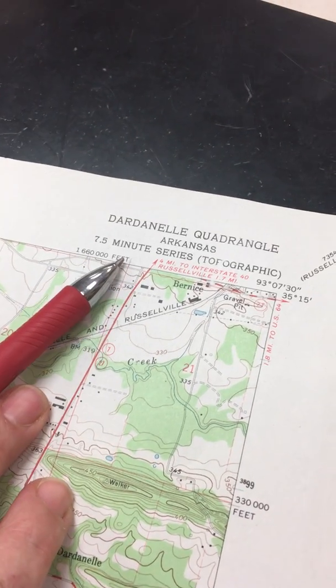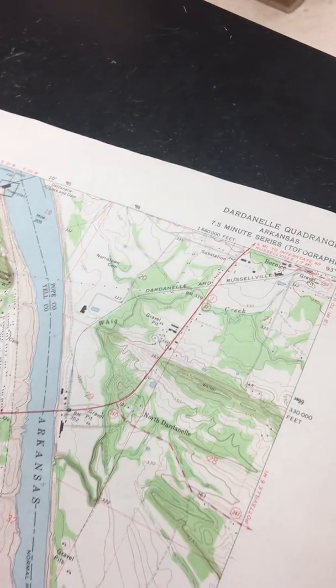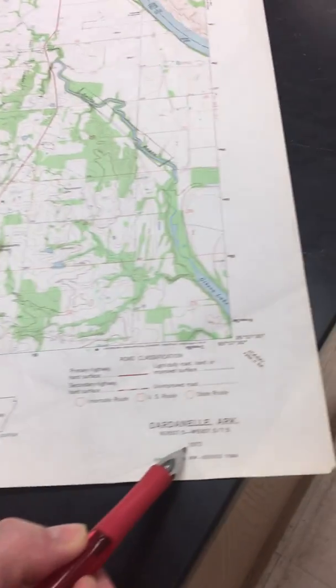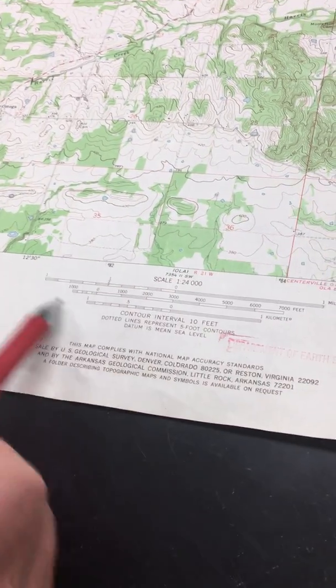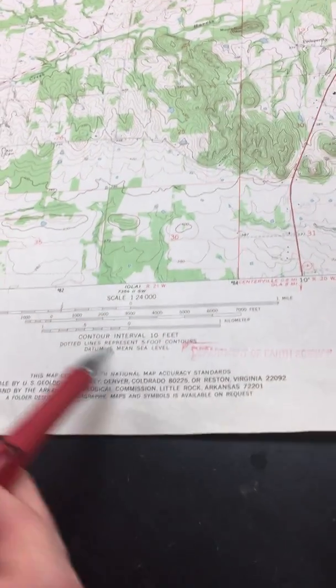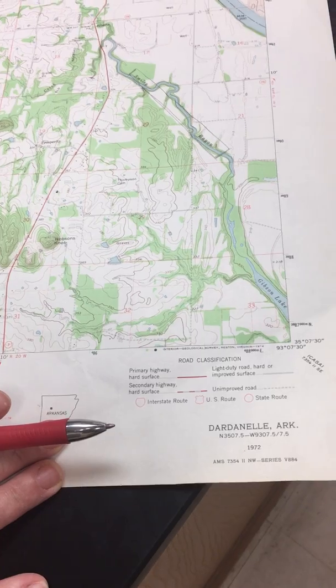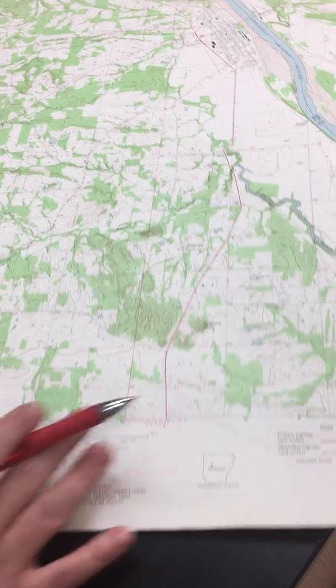You will notice underneath it, it says that it is a 7.5 minute series map, saying that it is 7.5 degrees wide and 7.5 degrees in height. If you go to the bottom, you'll find when it was published. This is not the same publishing date as yours. Yours is newer. And then we also have our scales, and it has a little bit of some other things. We got a little legend. These maps are not really known for printing complete legends. So if you have questions, just Google anything you see on here and it'll pop right up, no problem.